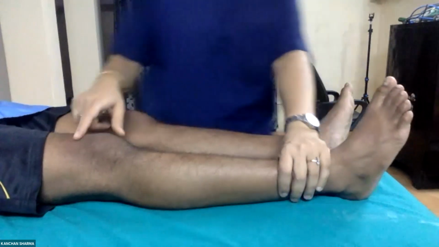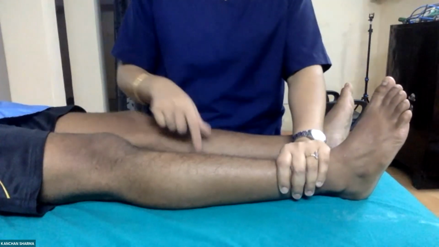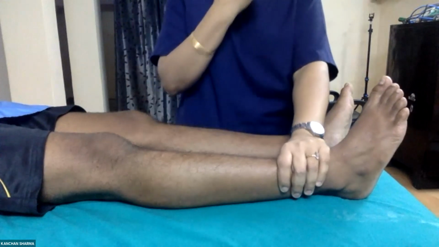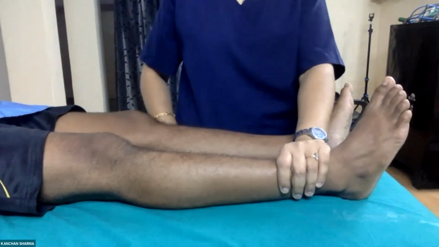Okay, so let me start with the... So double click on this view, on this window, and it will be larger. Just double click on this window where Dr. Kanchan is demonstrating.